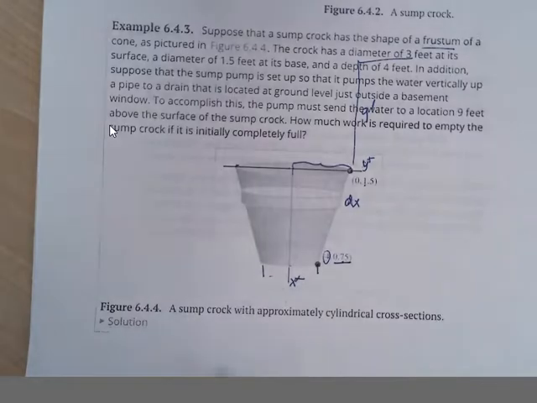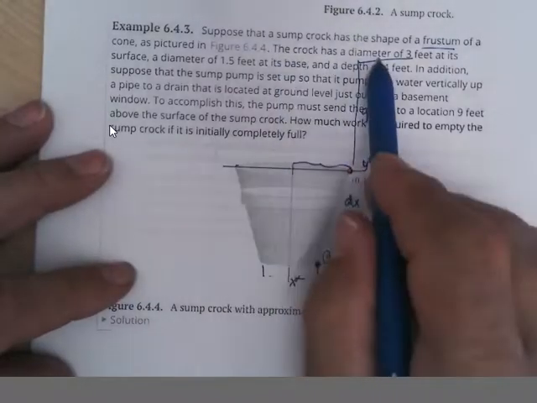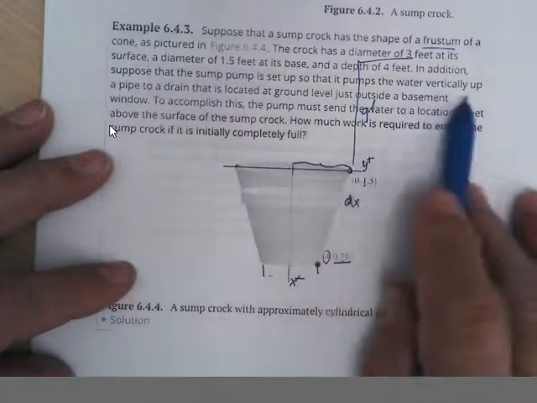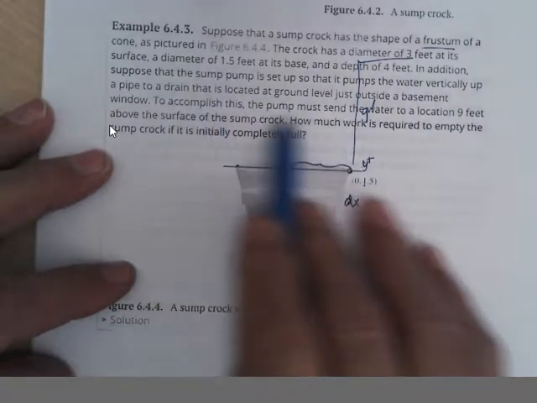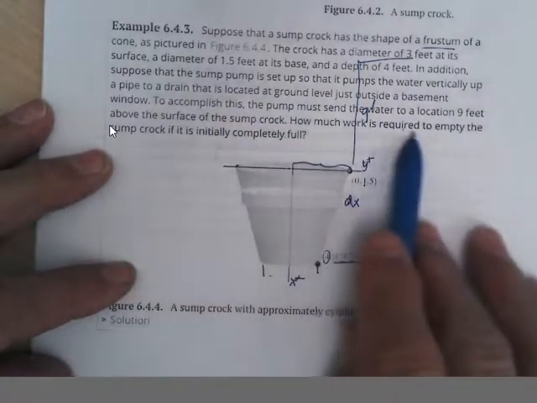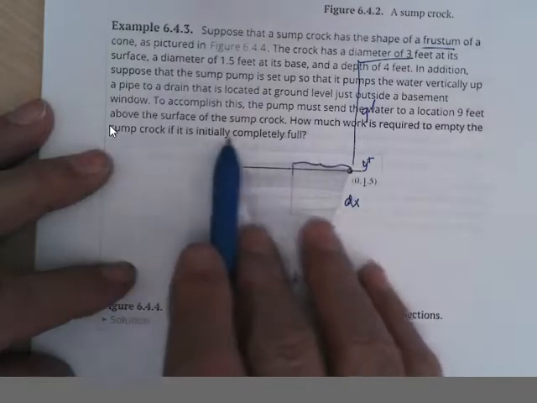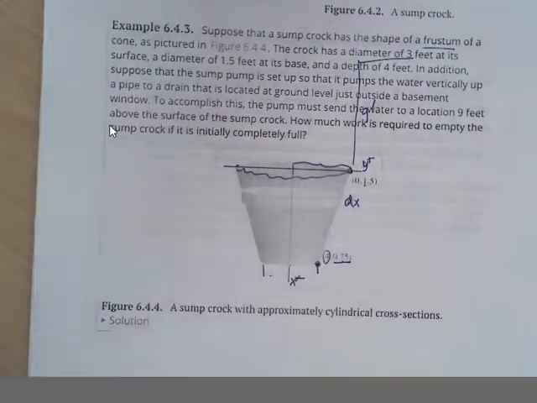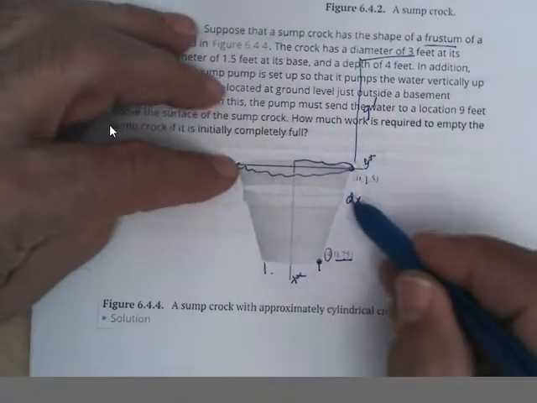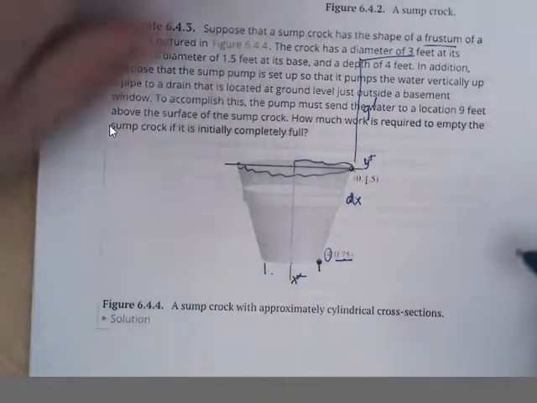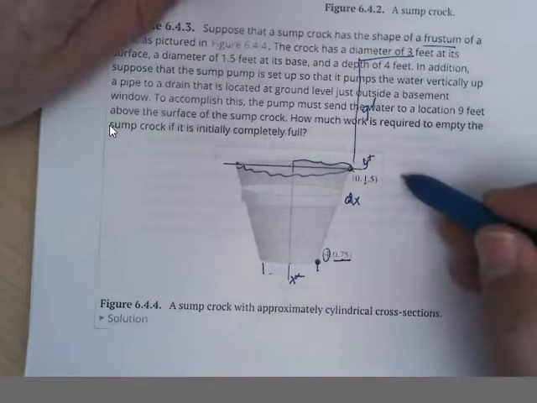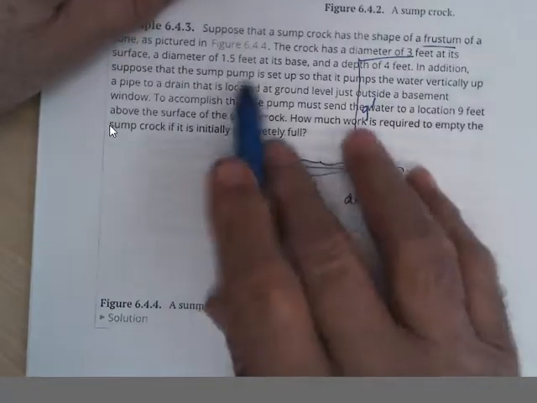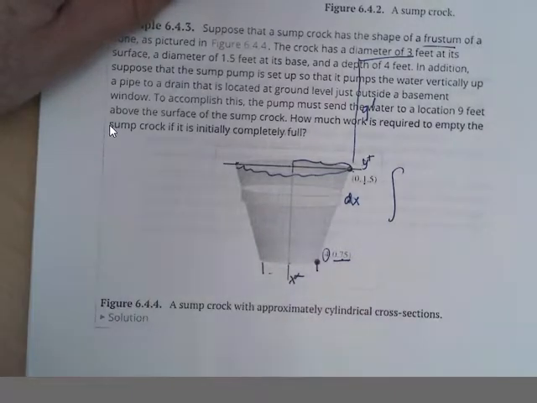Okay? Now, let's see. How much work is required to empty the sump pump if it is initially full? So we're going to have it completely full. So we'll take a thin slice right at the top. We'll call it dx. But we'd have to take the density of water, and now they're doing this in feet and probably pounds.